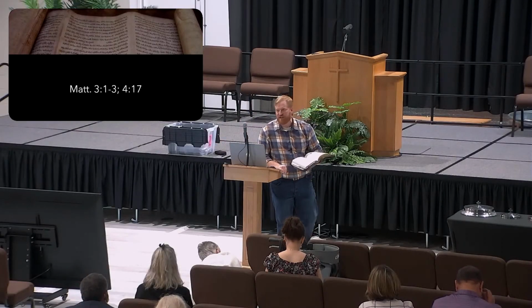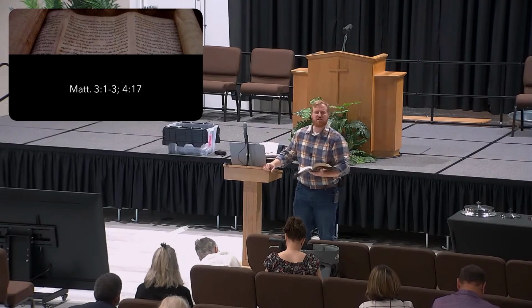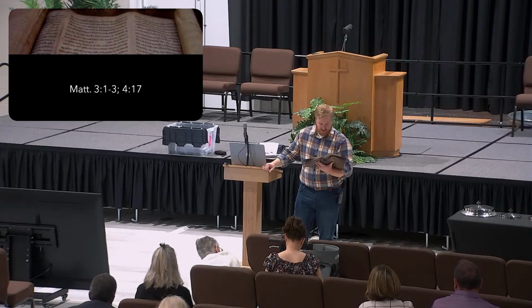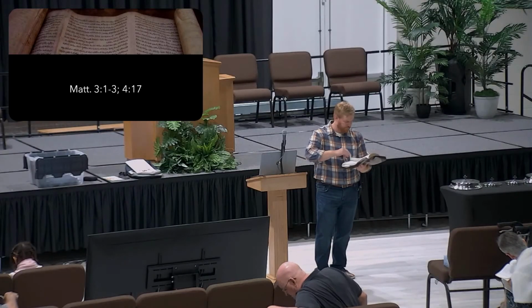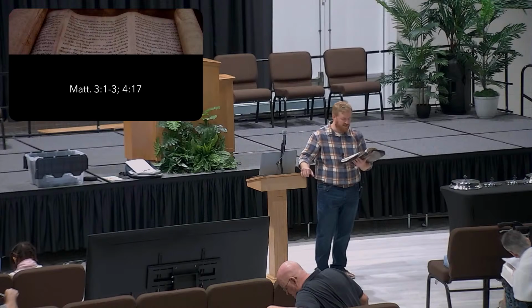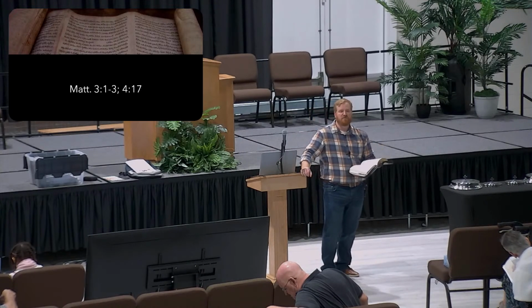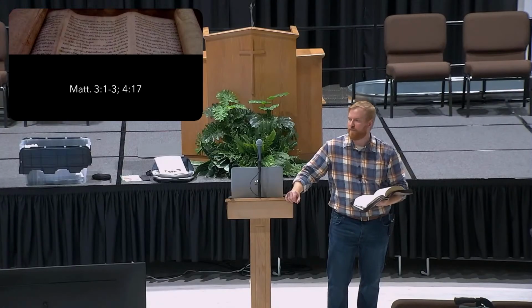And this is how Matthew summarizes Jesus' own preaching in Matthew 4:17. Just flip over one more page. If someone were to ask you, what is Jesus' preaching all about? Matthew gives you his answer in Matthew 4:17. From that time, Jesus began to preach, saying, "Repent, for the kingdom of heaven is at hand."